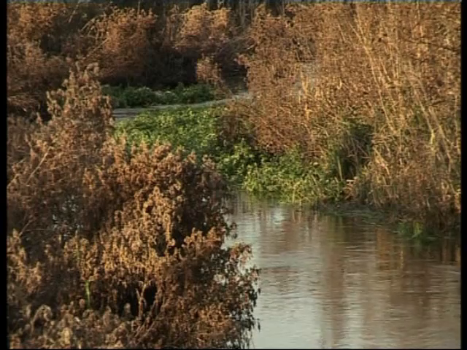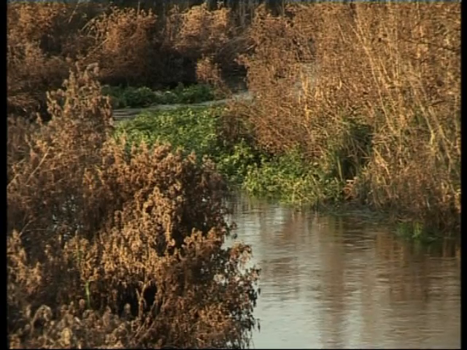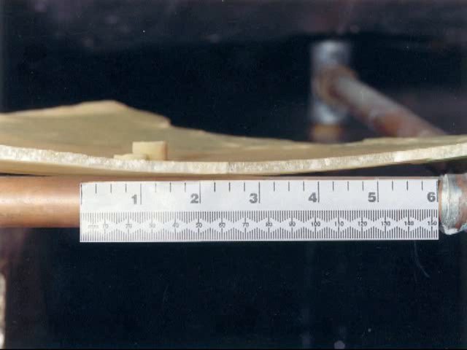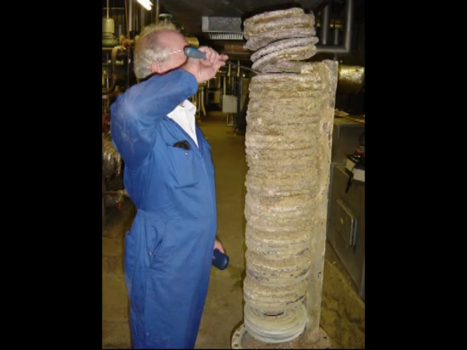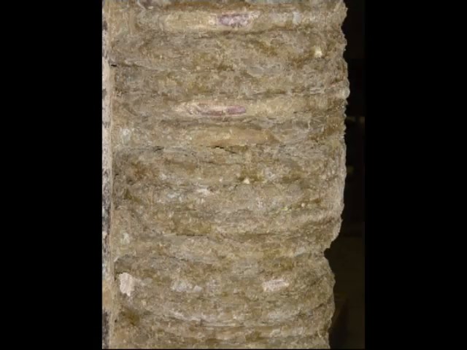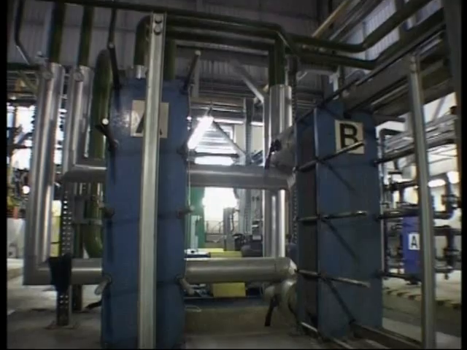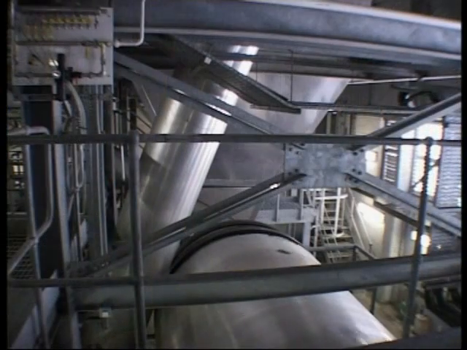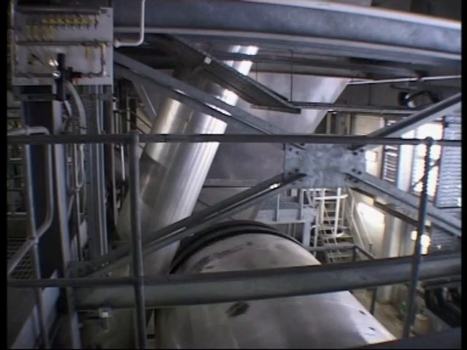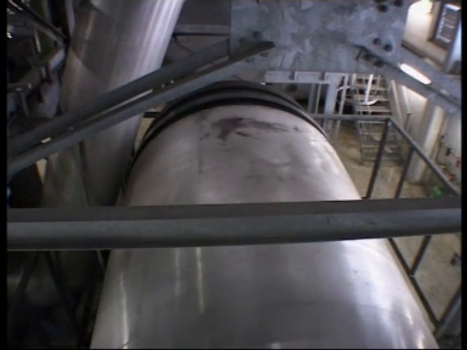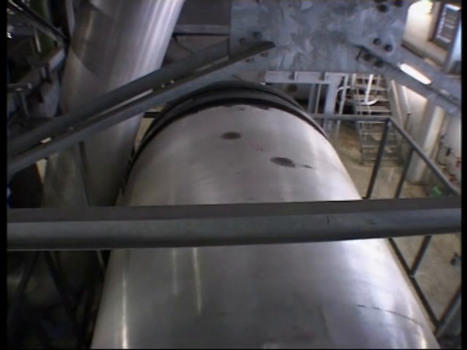In moderately hard water areas, it can take just 2 years for 6 millimeters of limescale to accumulate on pipework or heat exchangers, reducing heat transfer efficiency by a staggering 40%. Billions of pounds are wasted every year through limescale being allowed to build up. Not only does this lower efficiency, but it increases running costs, meaning higher energy bills and a much shorter lifespan of capital equipment.